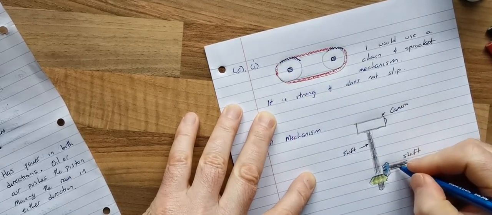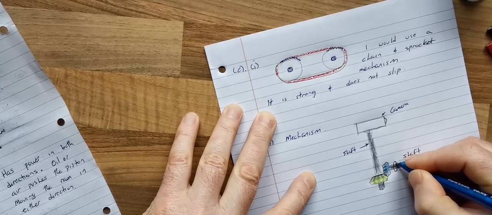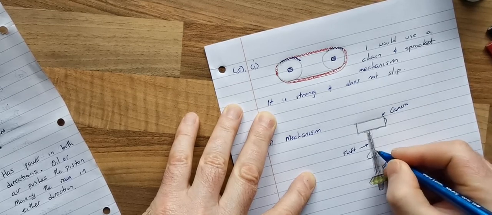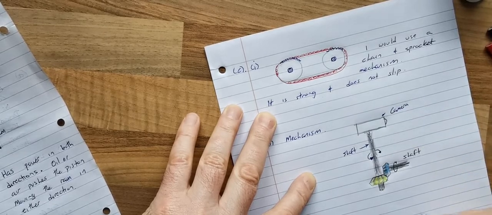And obviously there, when this shaft rotates in this direction, it's going to turn that shaft, well, it can turn either way really.